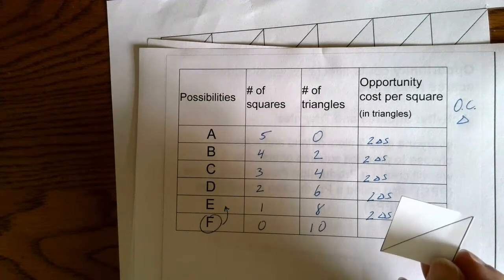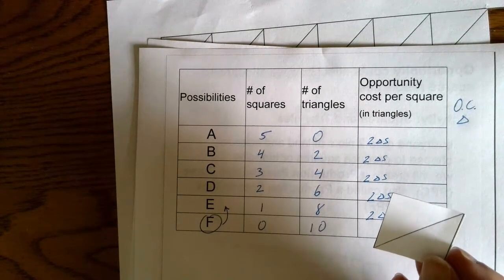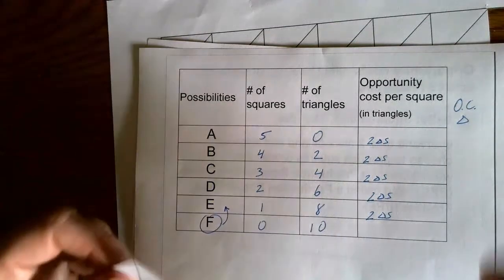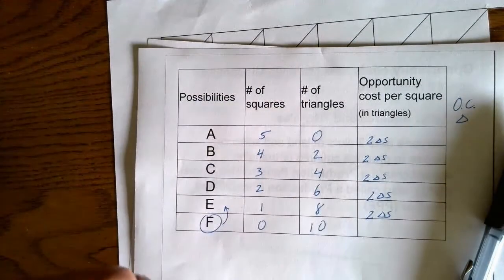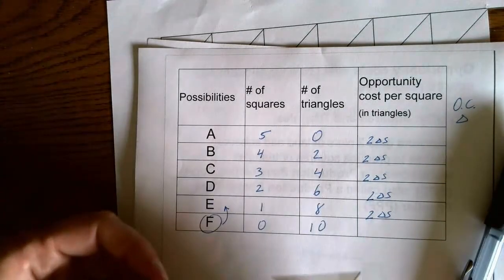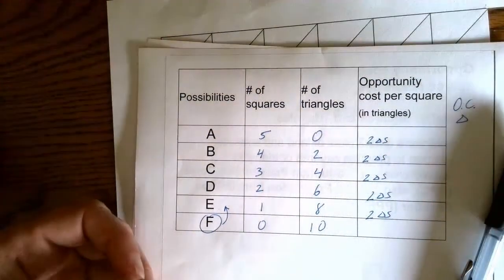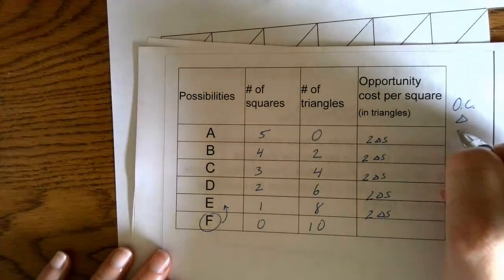However, if I were farming and I decided that I wanted to shift over, I wanted half an acre of corn, I don't have to give up a whole acre of soybeans to get half an acre of corn. I can have half an acre of soybeans still and half an acre of corn. So in this case, I can have a triangle and I can have a leftover half square, right? So that's the way I want them to think about it. The opportunity cost of a triangle is going to be 1/2 square.